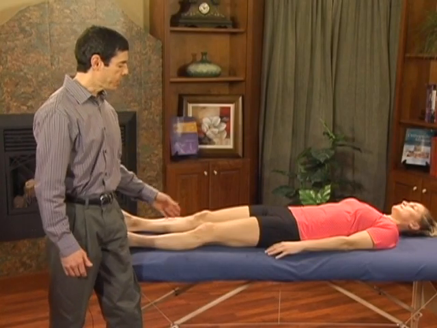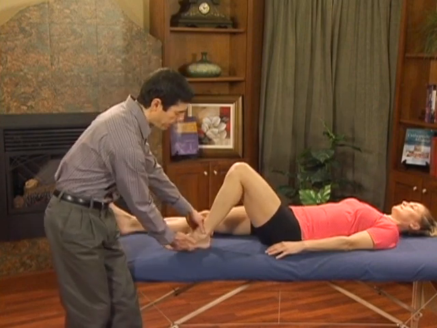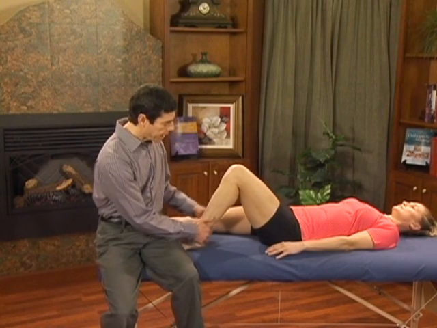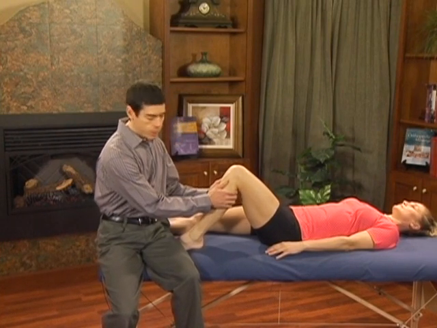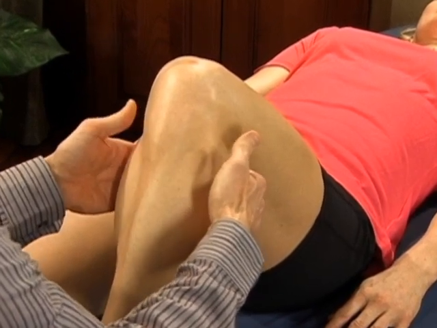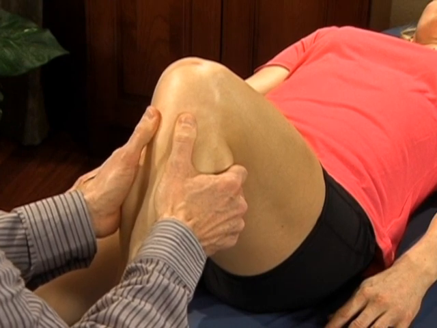Begin with your client in a supine position with the hip flexed and the knee flexed and the foot flat on the table. Anchor the client's foot underneath your thigh so it stabilizes the lower extremity. Place both hands behind the proximal end of the tibia with your fingertips and place your thumbs near the top edge of the tibial plateau.